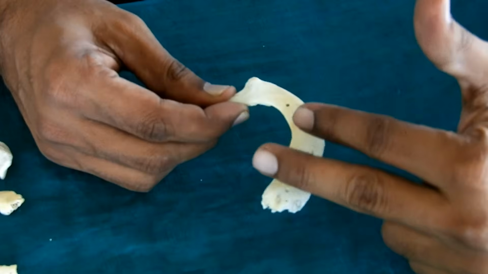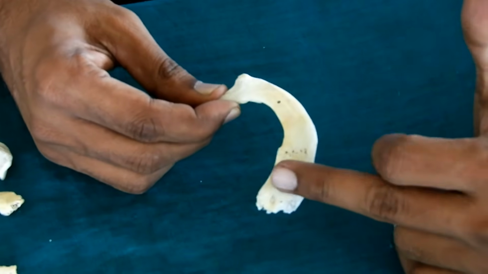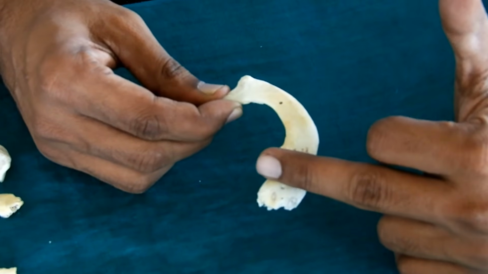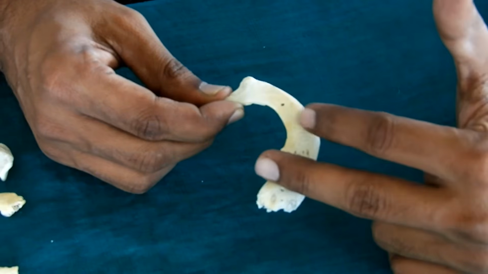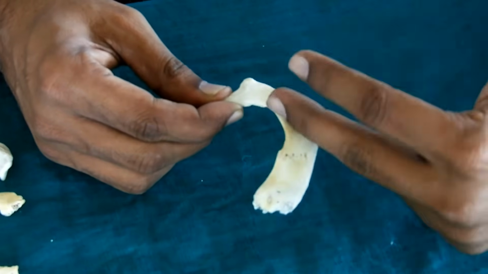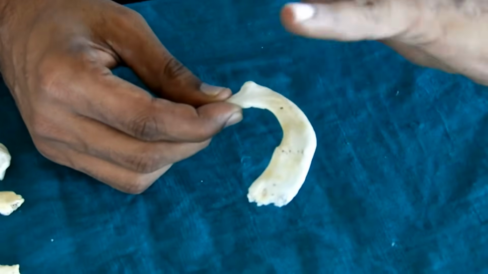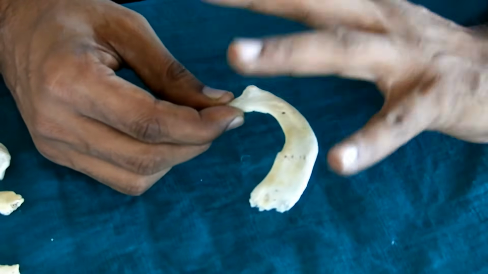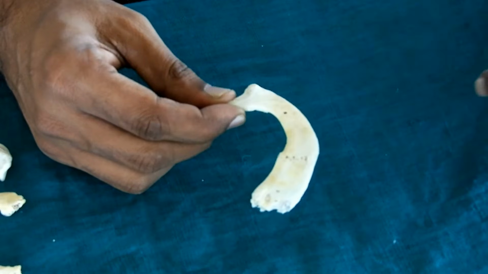Now the important relations of the superior surface. It is marked by two oblique shallow grooves. Of these, the anterior groove lodges the subclavian vein, and the posterior groove lodges the subclavian artery and the lower trunk of the brachial plexus. So these are the important relations of the first rib. Now we see the attachments.